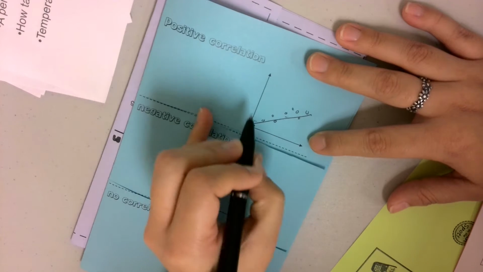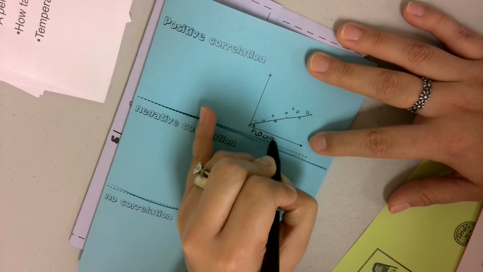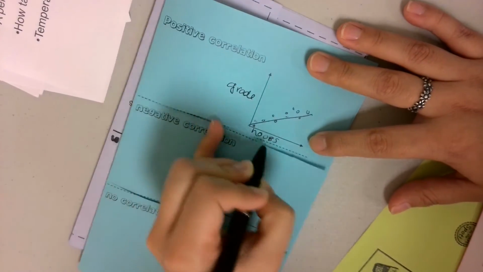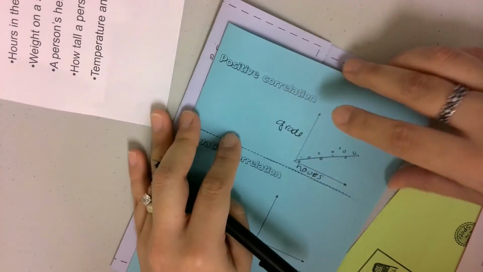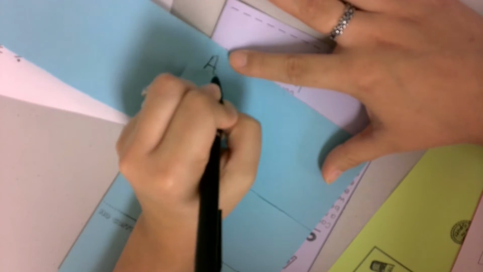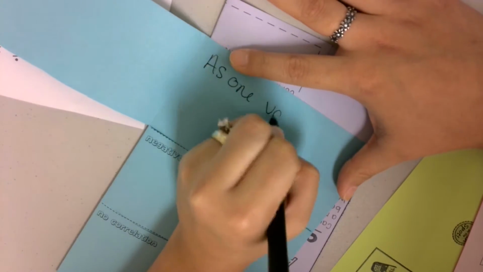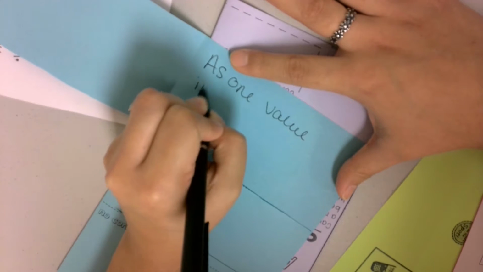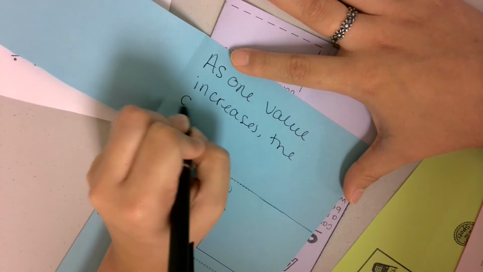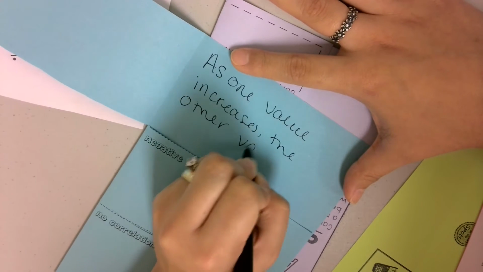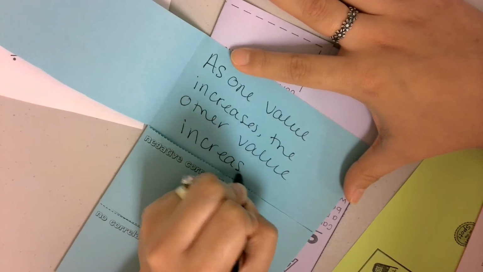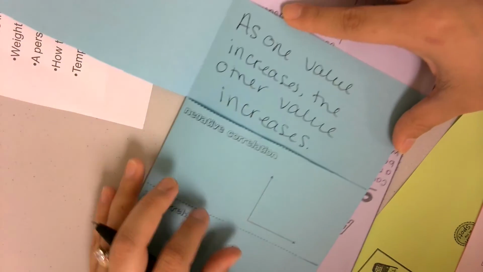So an example of this would be hours that we spend studying and our grades. So the more hours we spend studying, the higher our grade's going to be. So on the inside of this, we're going to write the following. As one value increases, the other value increases. One value increases, the other value increases.